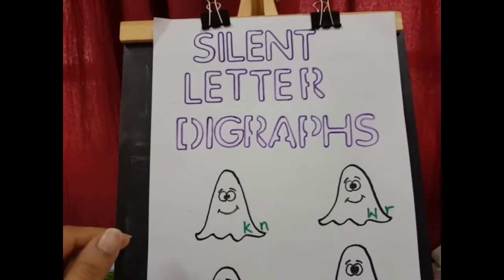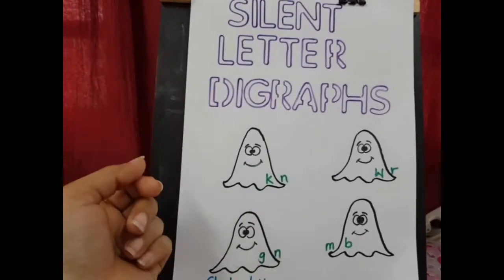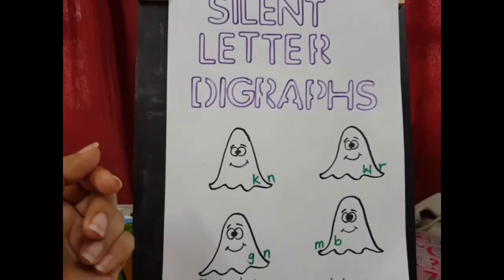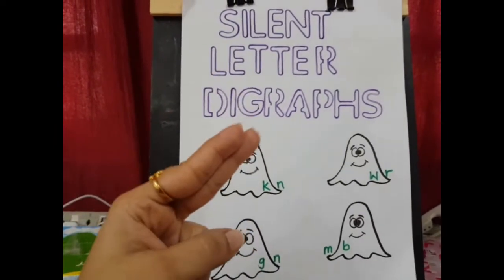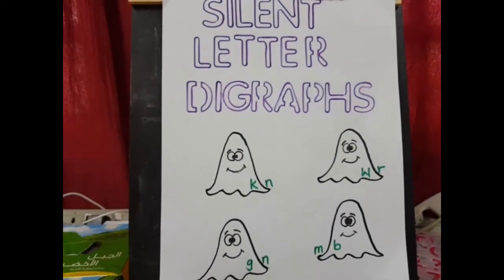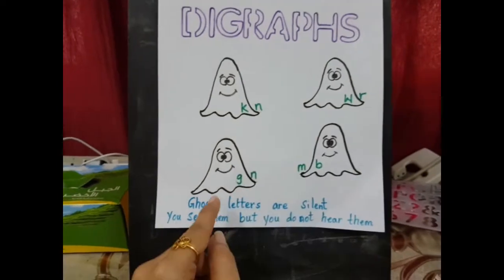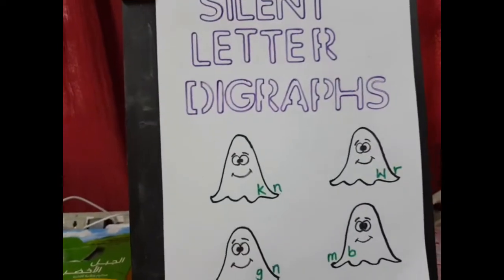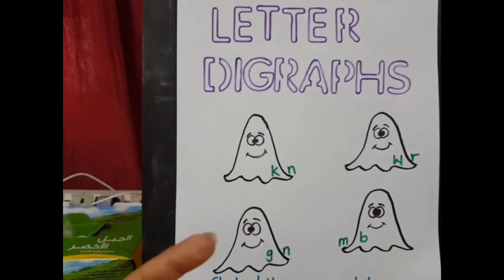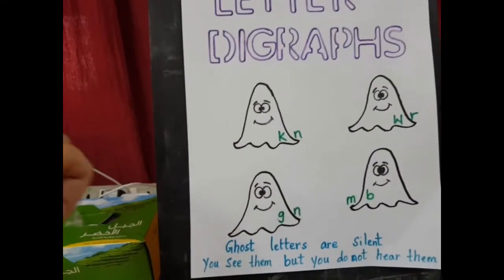So today's lesson is about silent letter digraphs. By now you may know what digraphs are. Digraphs are nothing but when two consonants are combined together, they make some special sound. Here are some digraphs like KN, WR, GN and MB. Apart from this, we have some more digraphs that I taught earlier in my previous lessons.